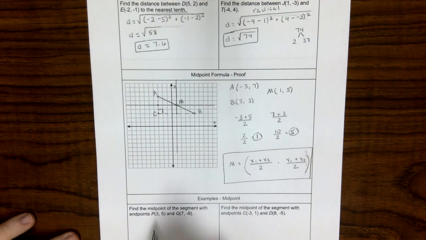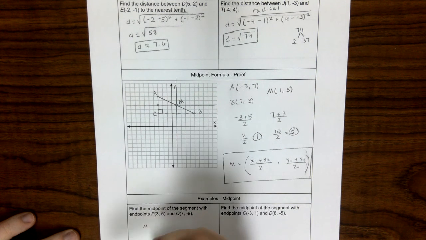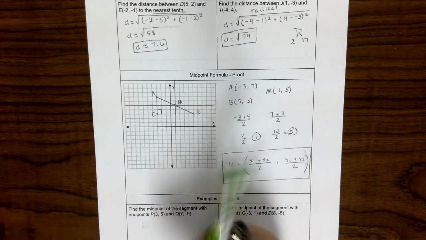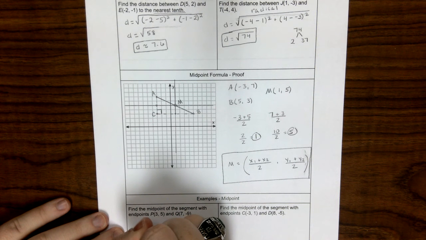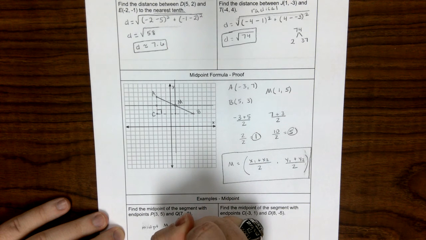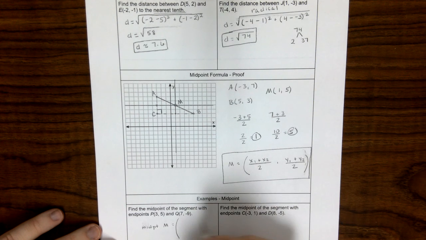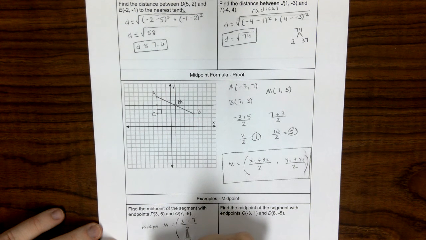So let's look at this. The end points of a segment are at P, which is at 3, 5, and Q is at 7, -9. So we'll say M as a midpoint. Actually, let's write it like this. Midpoint M. And we just set it up. So x1 plus x2, all divide 2, y1 plus y2. Now, I know y2 is negative, but that's fine. Divide by 2.